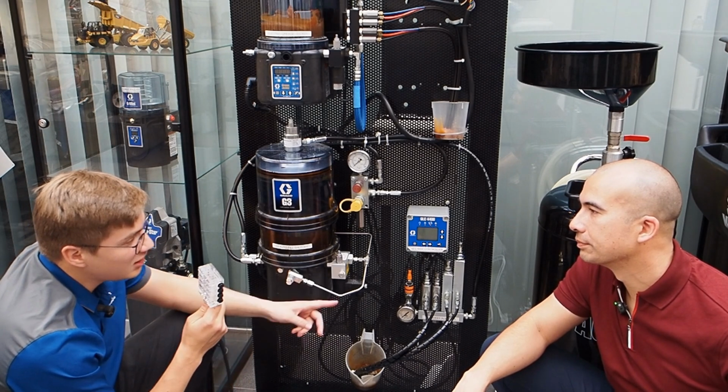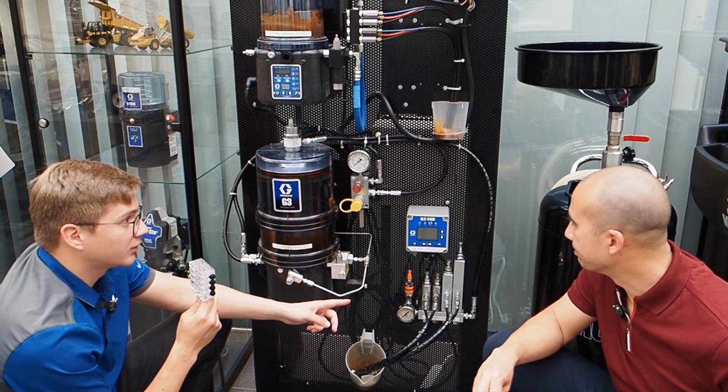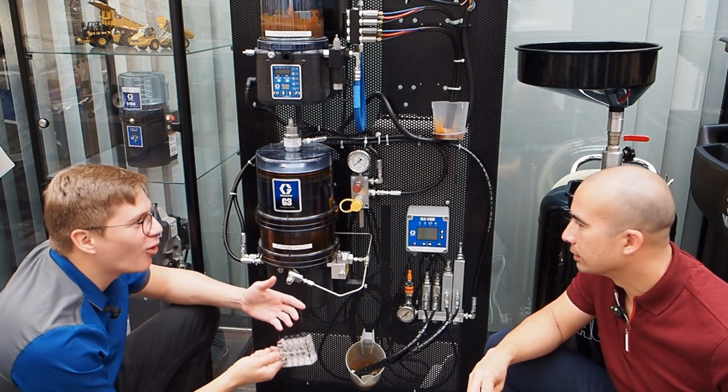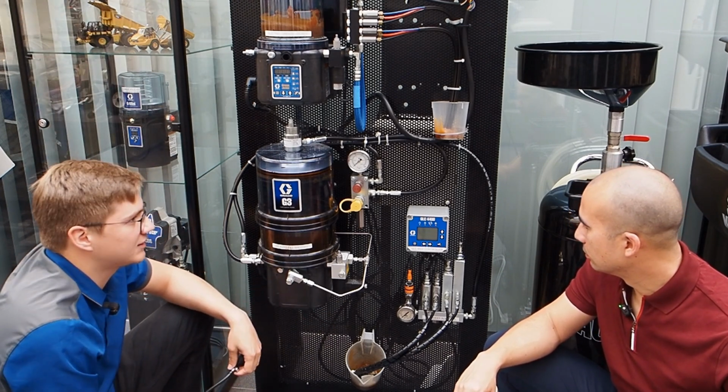Here, you gotta use an injector for each of those points. So it's just more metal, I would say. It's just more of everything. You just got more of that. So that's why it makes the system overall more expensive.